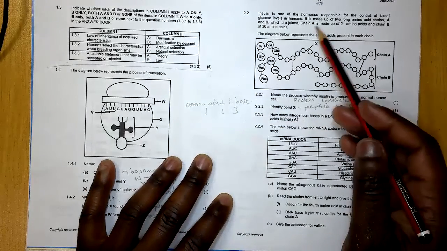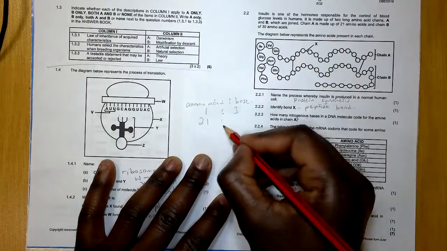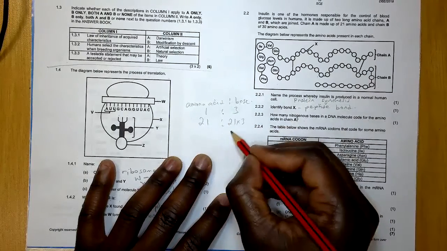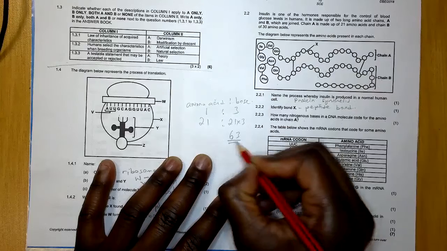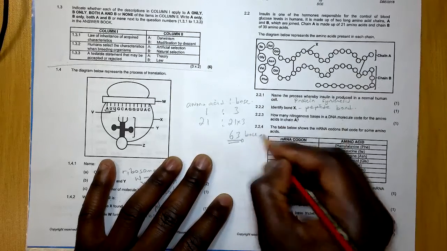Now, how many amino acids do we have in chain A? 21. So how many bases should we have? 21 times 3. What is 21 times 3? 63 bases. So 63 bases. That's the answer.